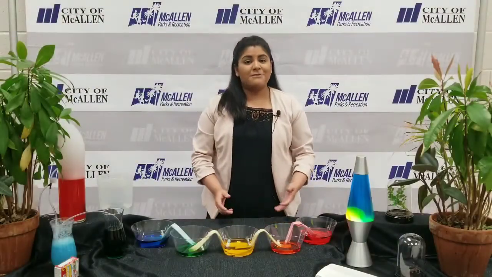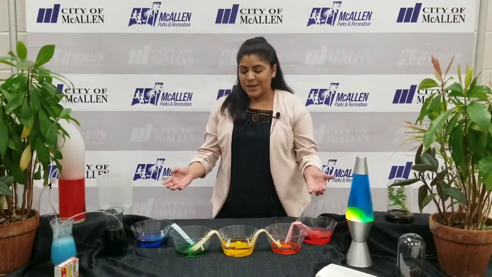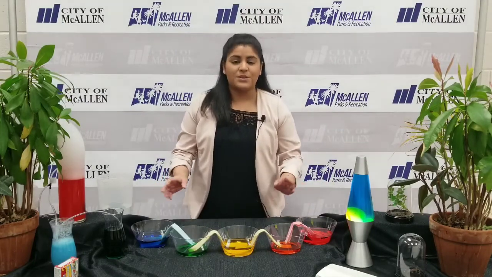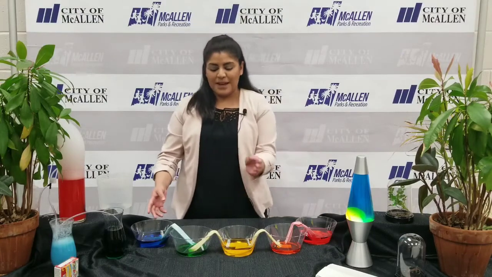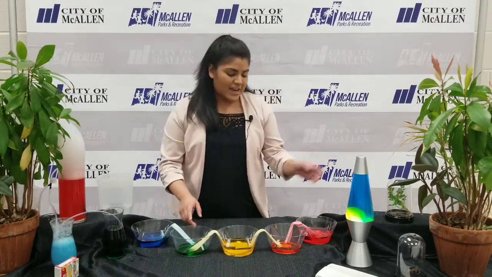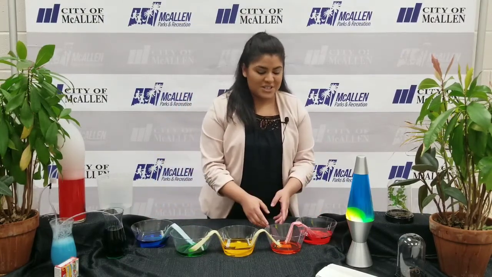So it's been roughly about 5 hours now, and as you can see, all the water has traveled in what used to be empty bowls. Isn't it pretty cool how blue and yellow made green, and how red and yellow made orange?